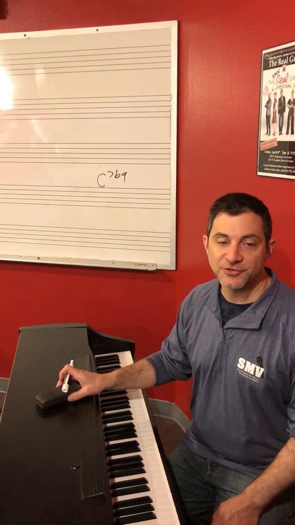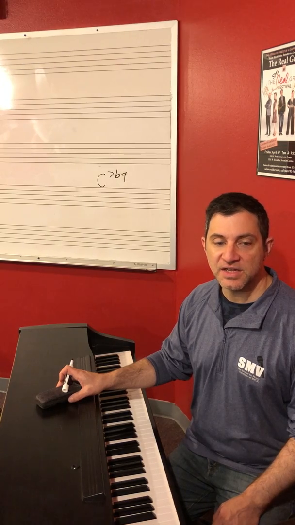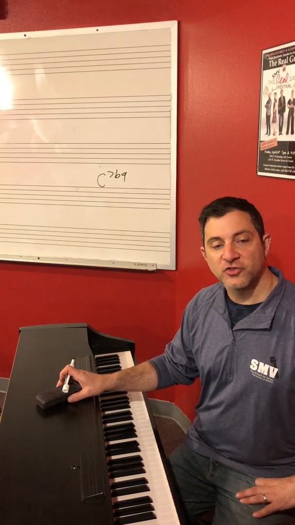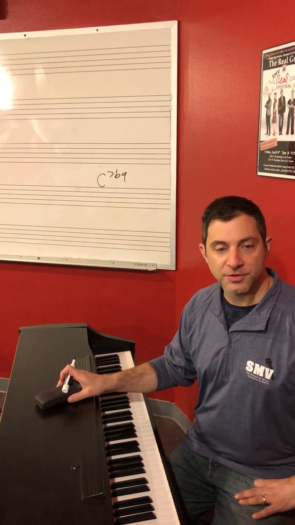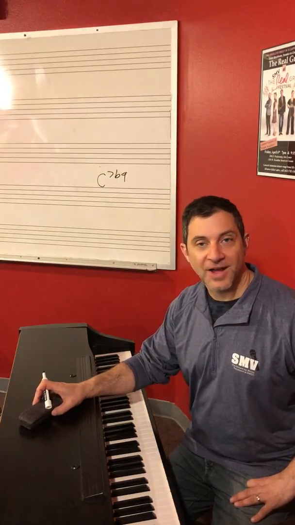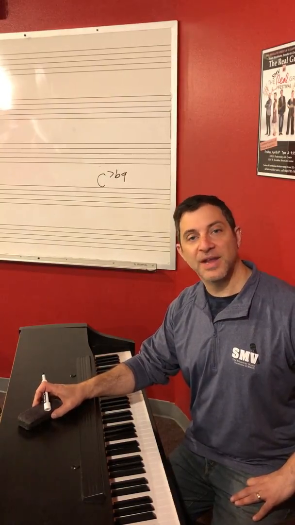We have a C7 sharp 9 flat 13. Some people call that a sharp 9 sharp 5 chord. Whether you call it a flat 13 or a sharp 5, I think that's up for debate. I've heard different jazz people call it a flat 13, a sharp 5. It's the big debate.